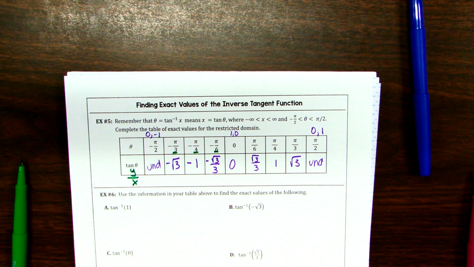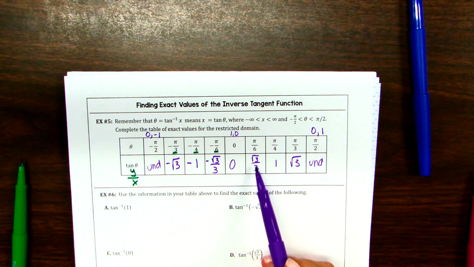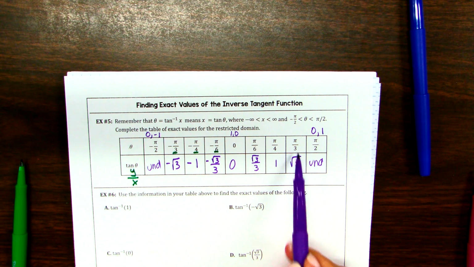Remember, your denominators of 6 is the square root of 3 over 3. It adds up to 6. Denominator of 4 is 1. Denominator of 3 is square root of 3.